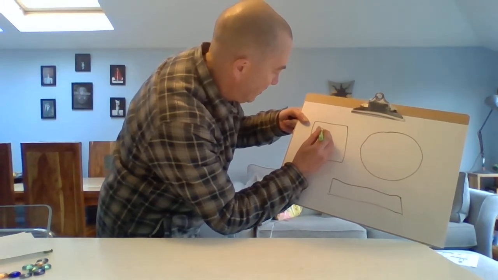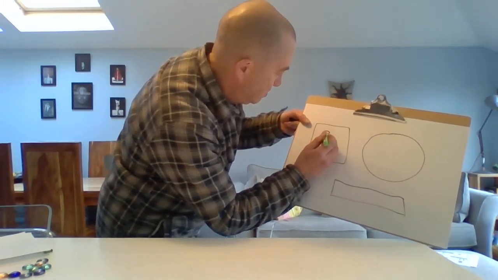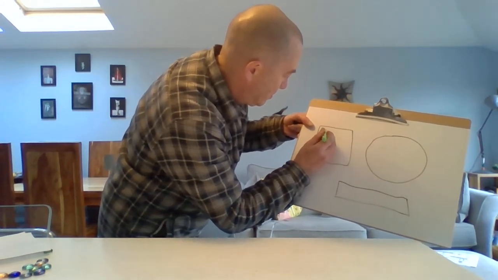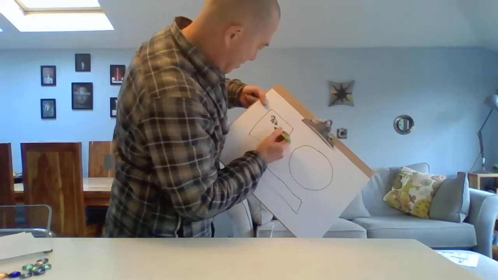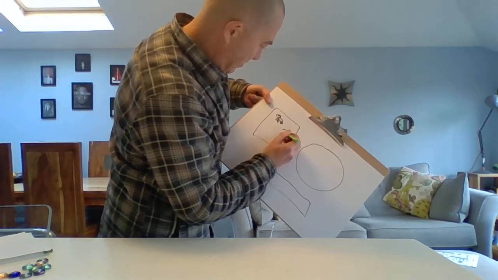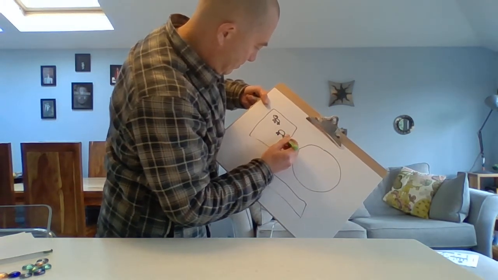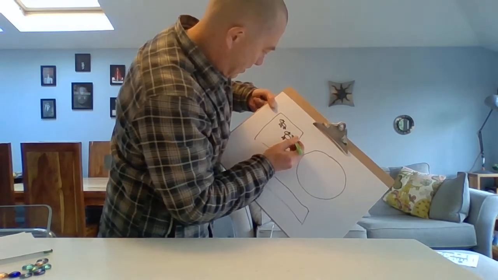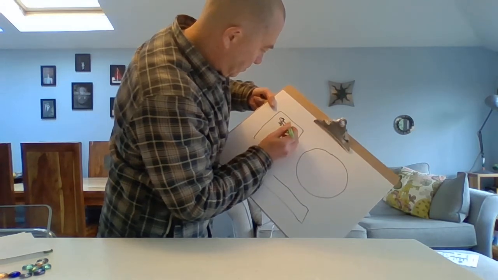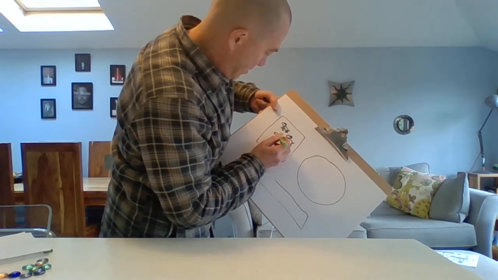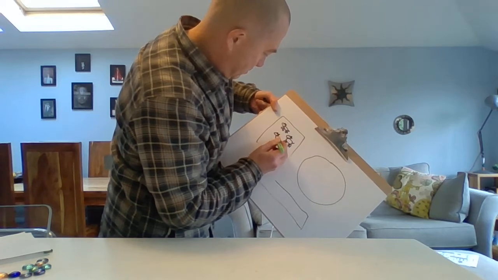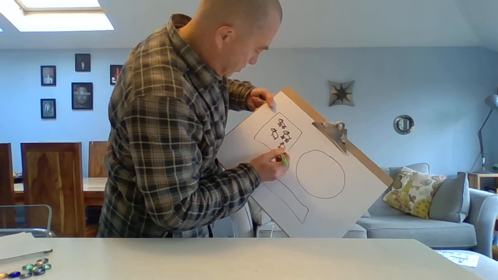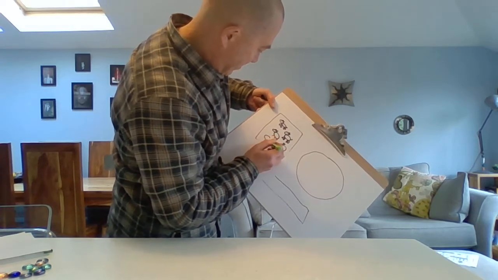Let's see if we can draw 5 cows. One, two, three, 4, 5.